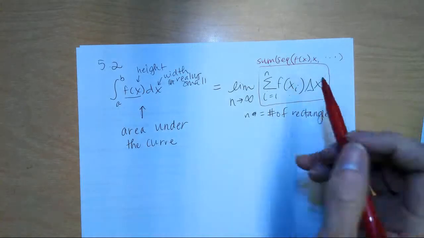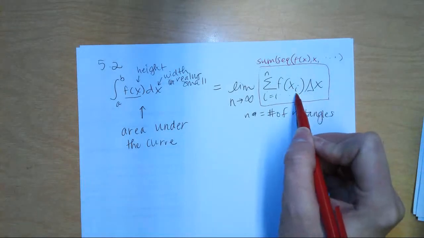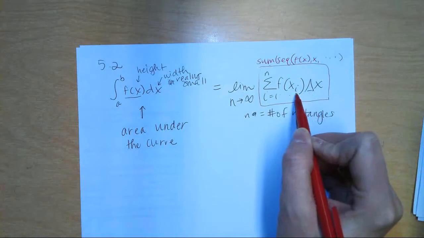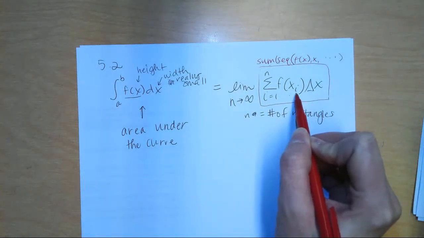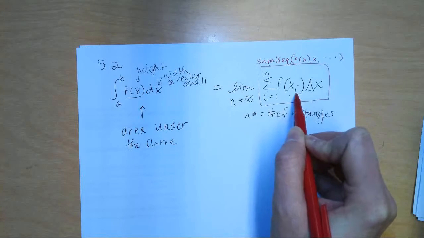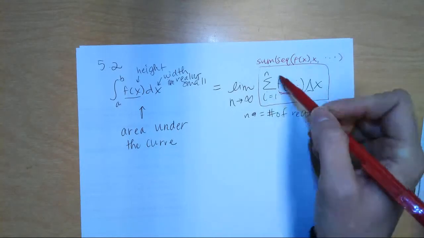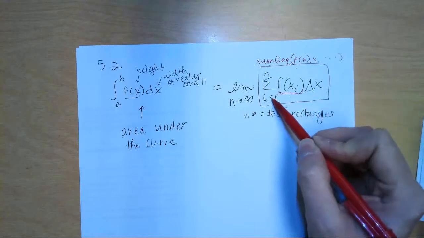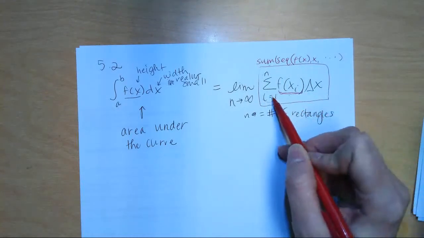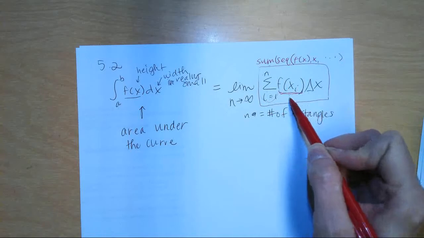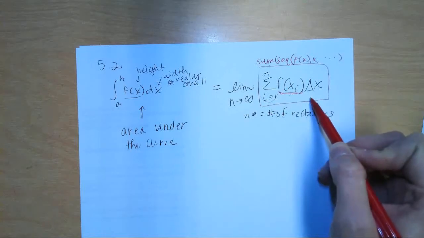It's saying, okay, I'm going to plug into the original function 1, 2, 3, 4, or 1, 1.5, 2, 2.5, or whatever you tell it to do. I'm going to put in those sequence values. So this is generating a sequence, and this is adding up all the terms of the sequence. So this is the sum part, this is the sequence part, and the delta x is going to be the width of the rectangles. So this is just a math way to write what we've been doing in your calculator.